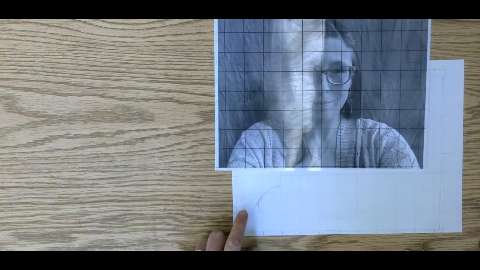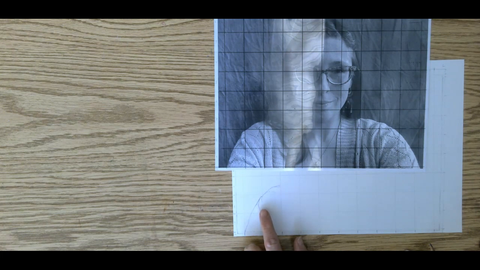And then after I do my outlines of everything, then I'm going to erase the grids and start to add the shading. And you guys are going to be allowed to use different materials depending on what you want to do.